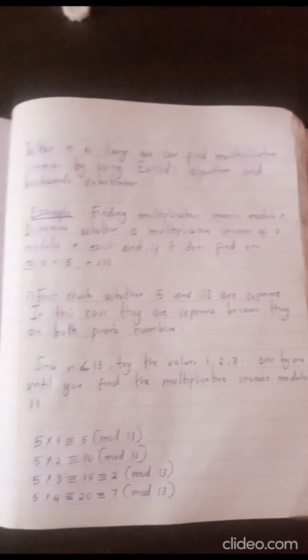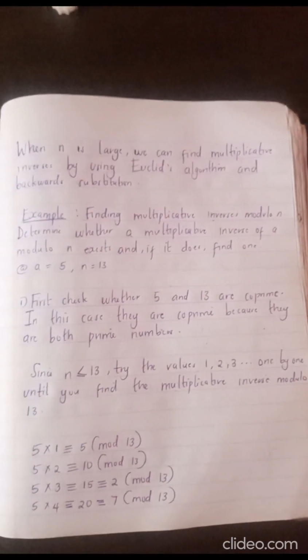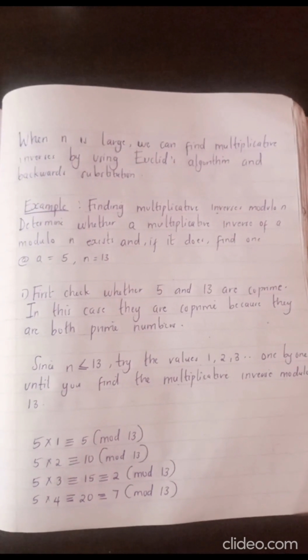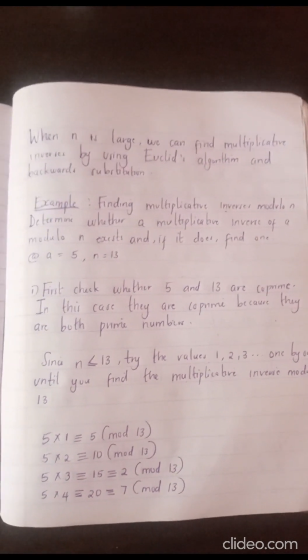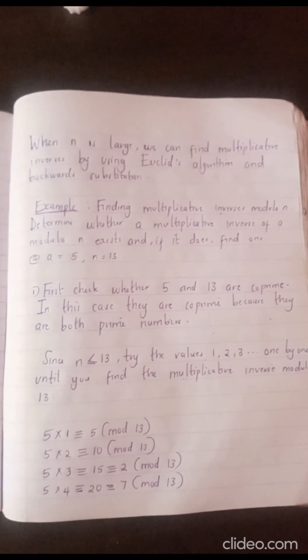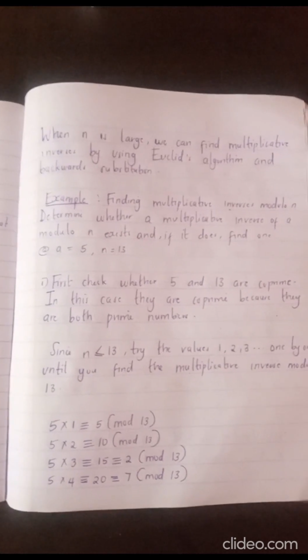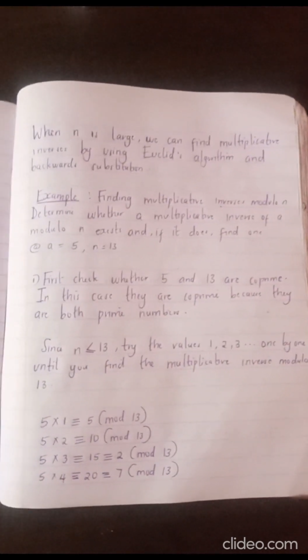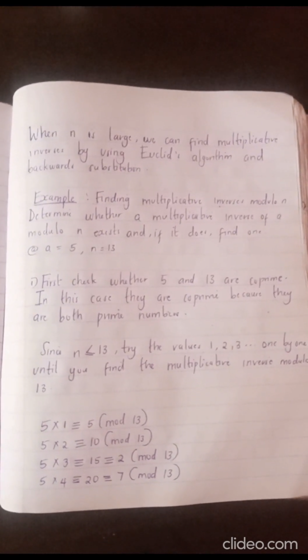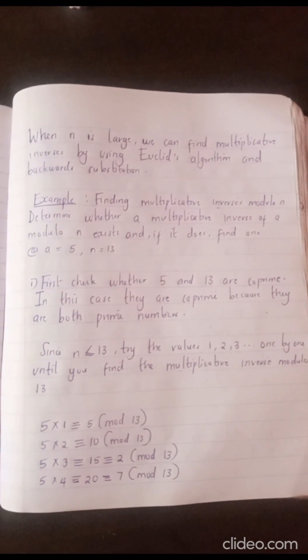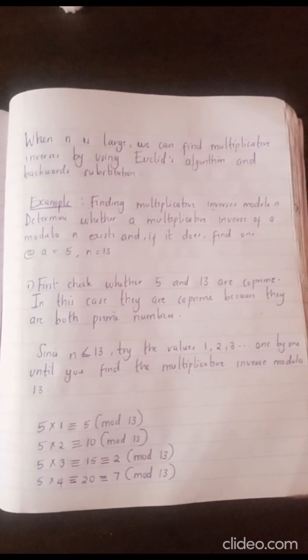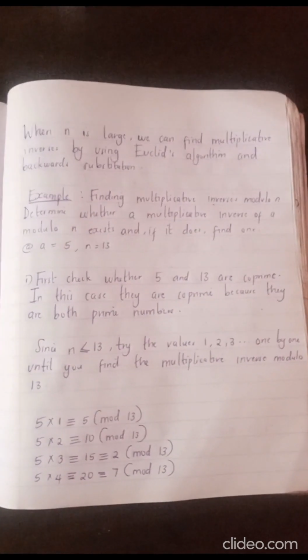For example, we are asked to determine whether a multiplicative inverse of a modulo n exists, and if it does, find one. We have a as 5 and n as 13. The first thing to do is check whether 5 and 13 are coprime. In this case, they are coprime because they are both prime numbers. Since we can use numbers less than 13, try the values 1, 2, 3 onwards, up to less than 13, one by one, until you find the multiplicative inverse modulo 13.